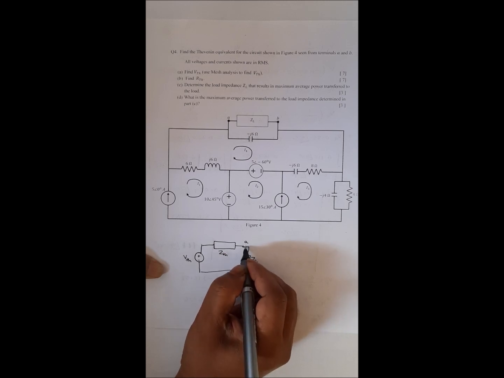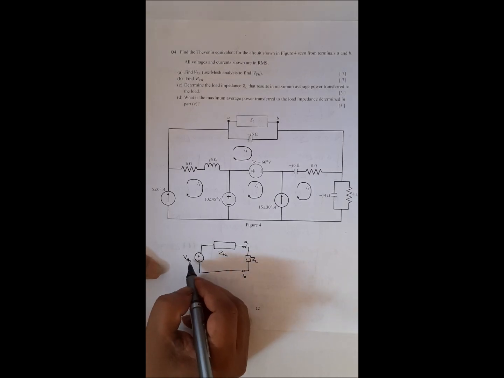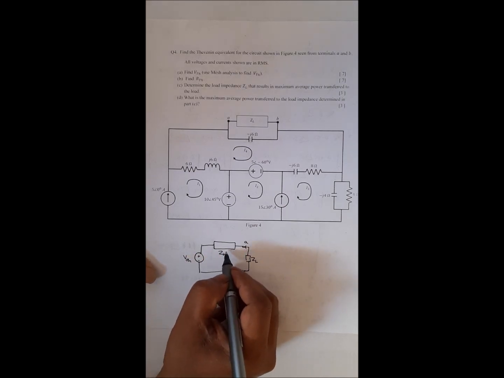So you need to find the Thevenin equivalent voltage, and also the Thevenin equivalent impedance.